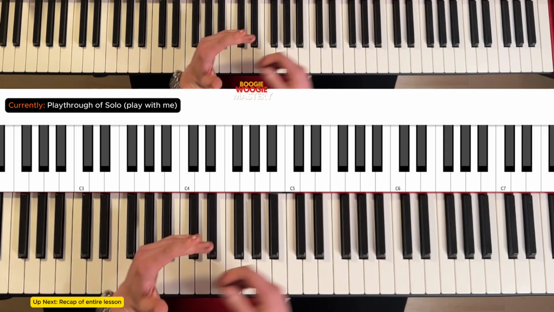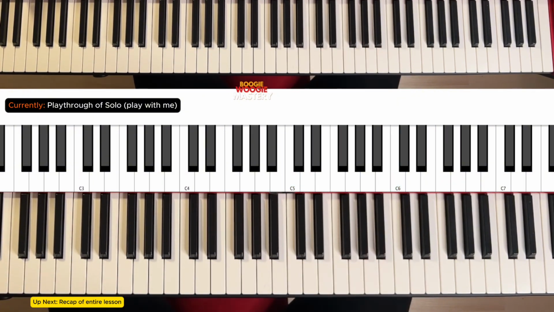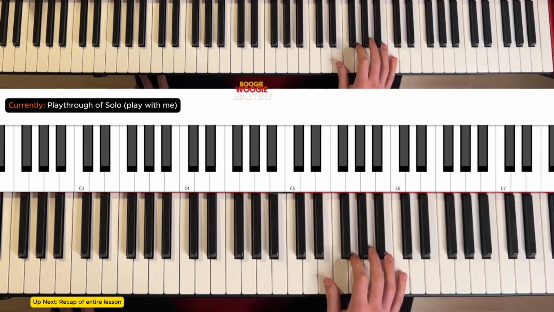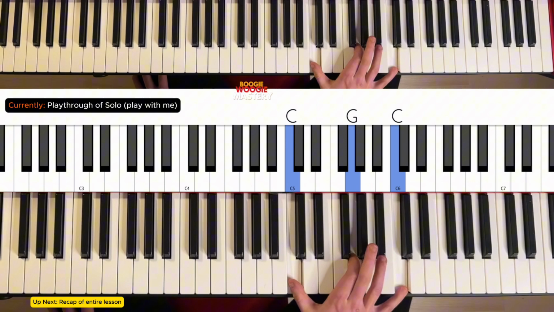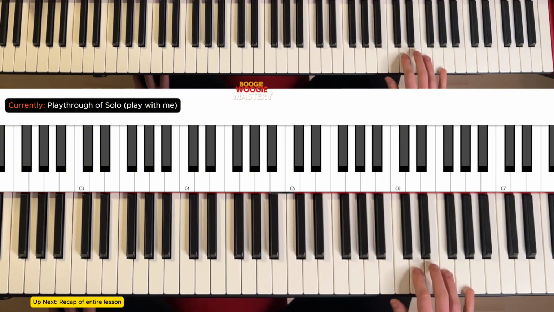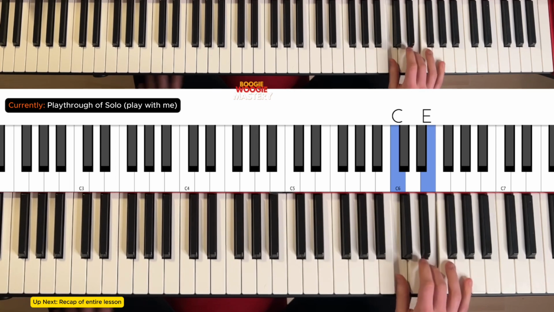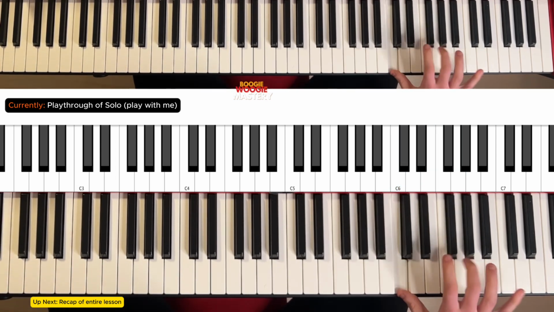And we're just going to do that. So we're going to play through this, starting with this little section here. Okay, so 1 and 2 and 3 and 4 and 1 and 2 and 3 and 4 and 1 and 2 and 3 and 4 and 1.